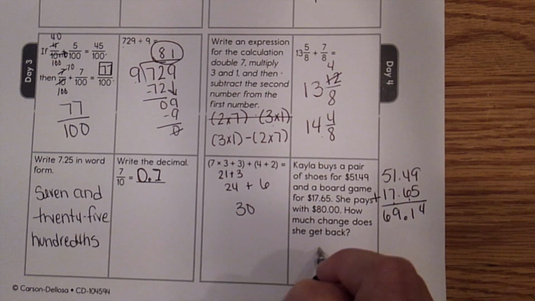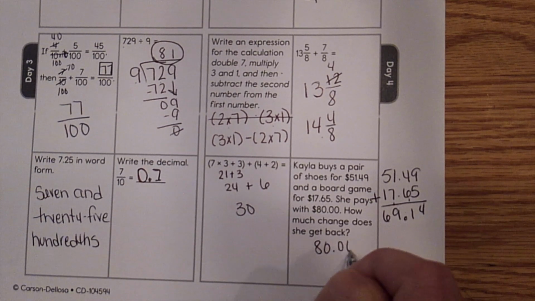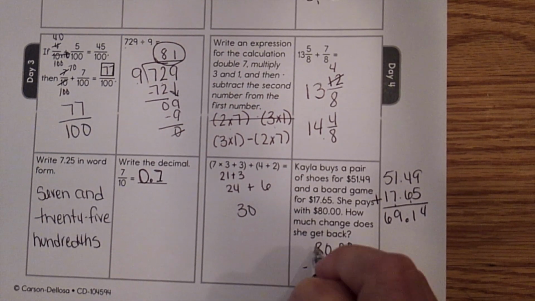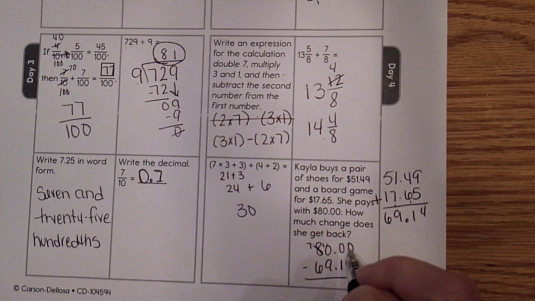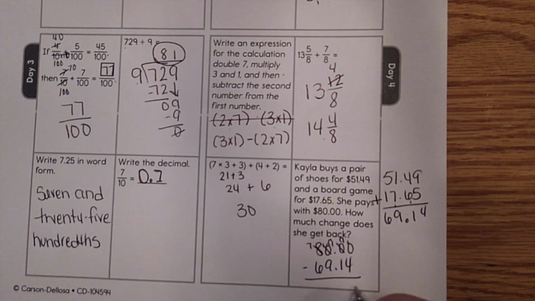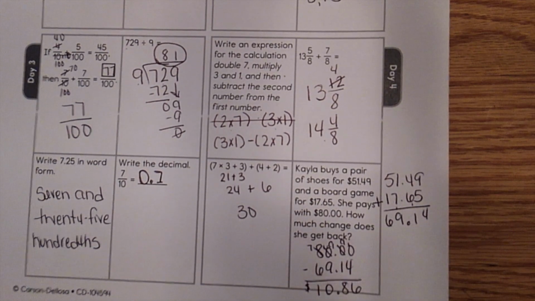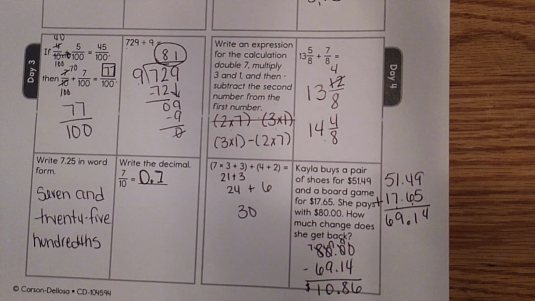Now I have to subtract that from 80. She gets $10.86 back.